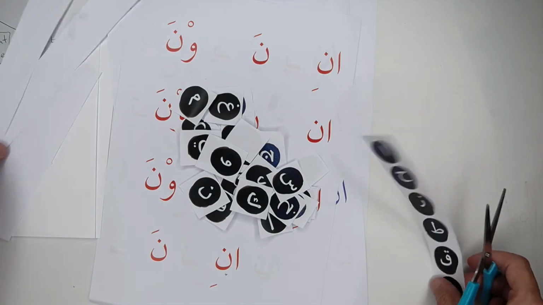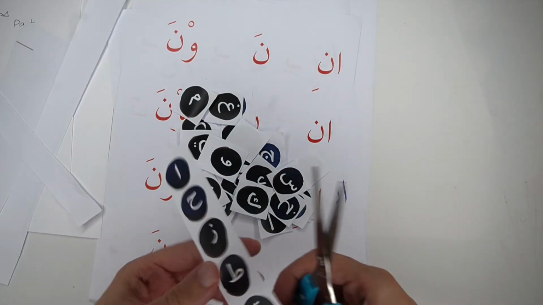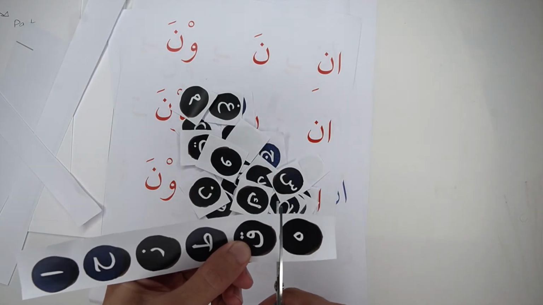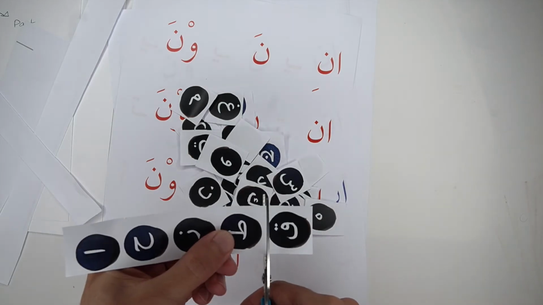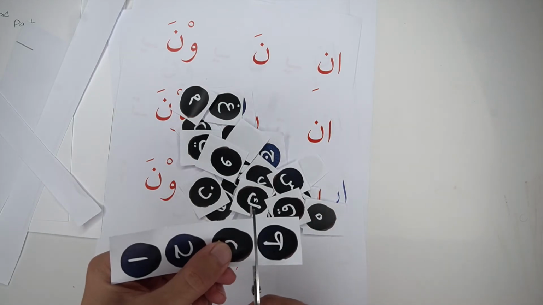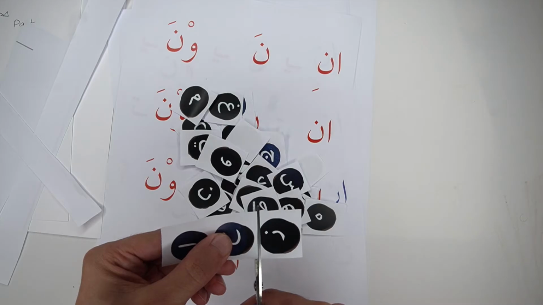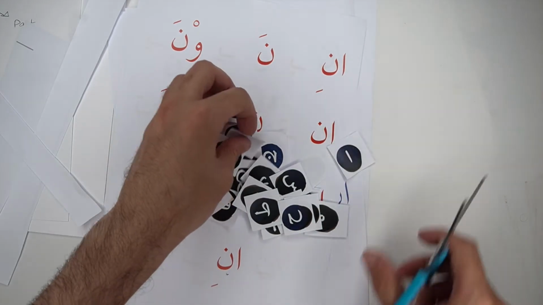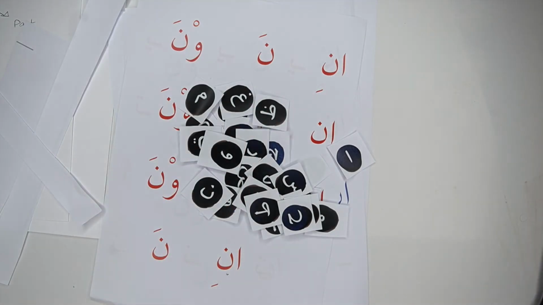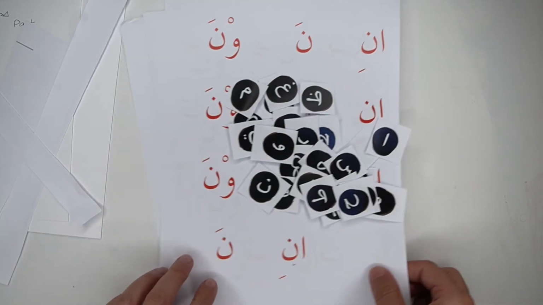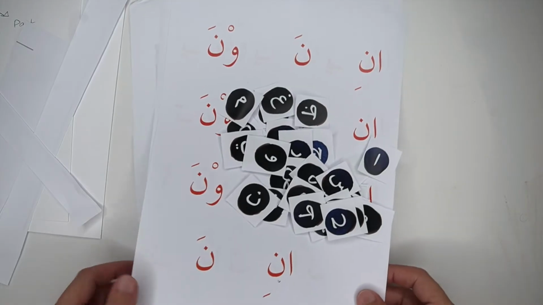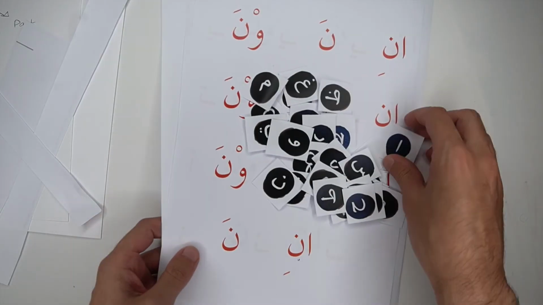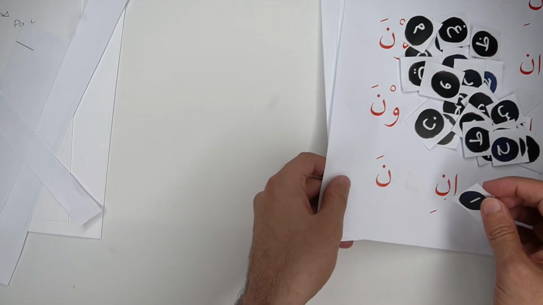So what you guys need to do is cut these out. Now we need a set of three sets of alphabet. As you can see here, these are the letters of the alphabet. We need three sets of alphabet, so you can cut those out in your own time. I'm going to move this to the side.